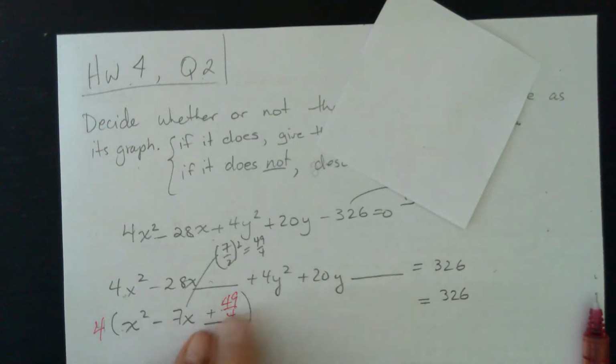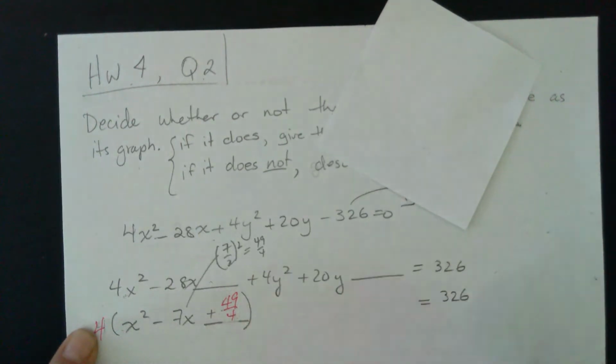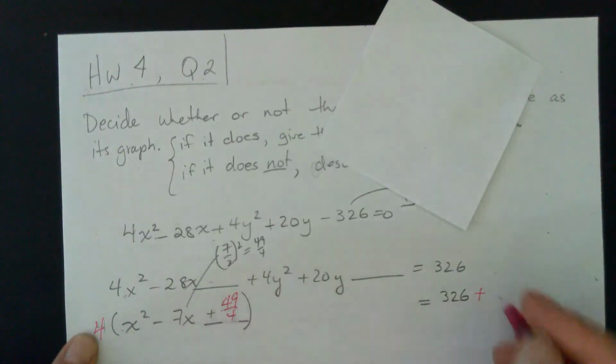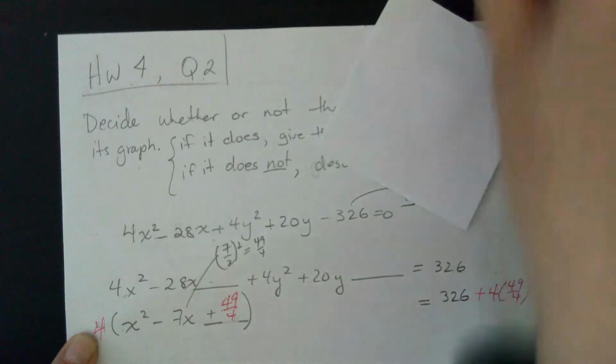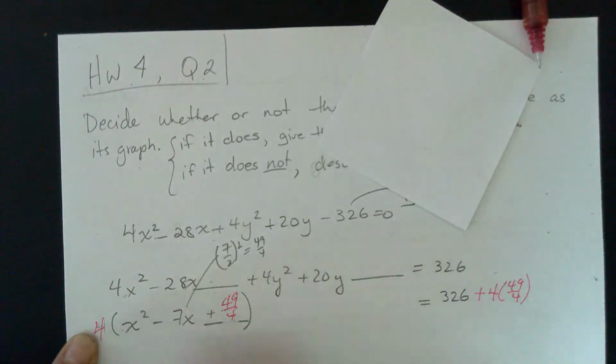So I can't just put this to the other side. I have to go 4 times this and put it to the other side. Because really when I added this to the side of the equation, I added this times 4. So I have to go like that to keep this equation equal.